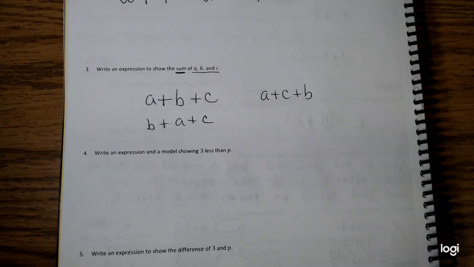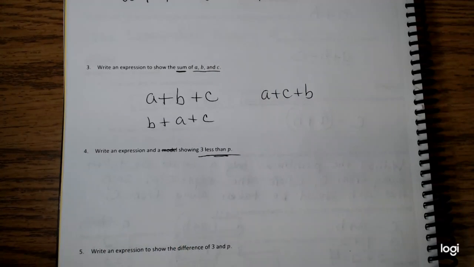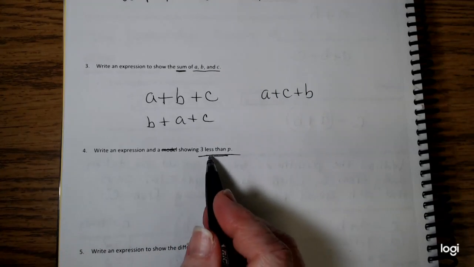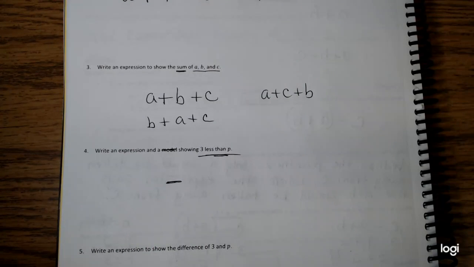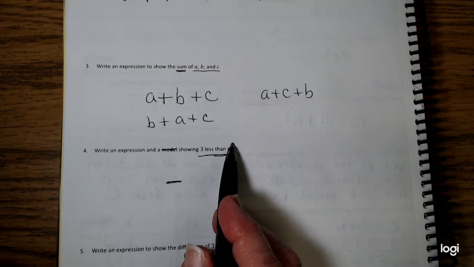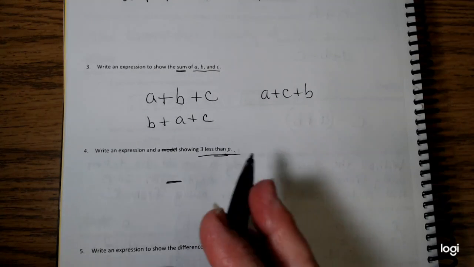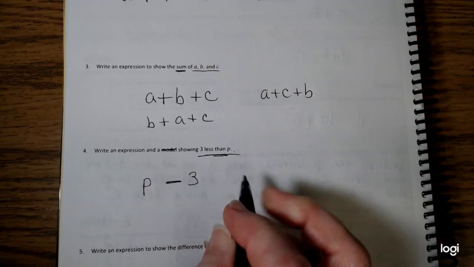Write an expression and a model. We're not going to do the model, showing 3 less than P. Okay, so we're doing less than, so we know that that's going to be a subtraction. Oh, this one's a little bit tricky. 3 has to be less than P. So we start with an amount, and that would be our P. We start with P, and we're going to go 3 less than P.